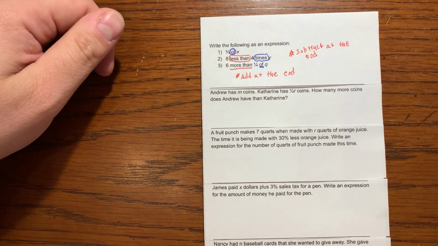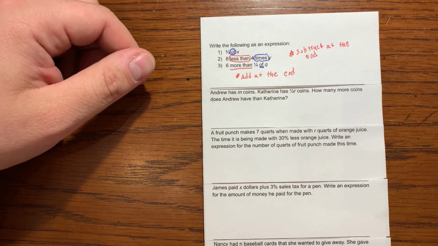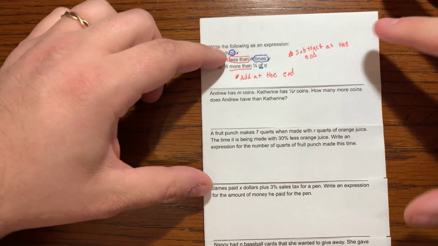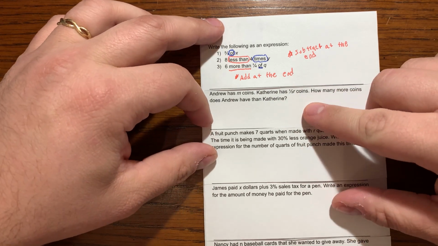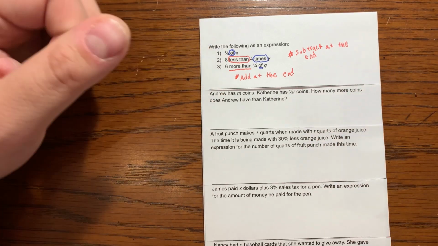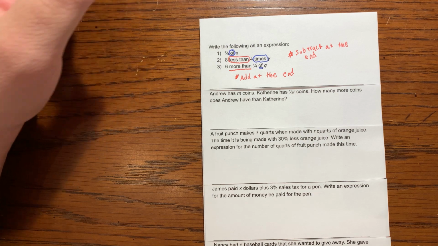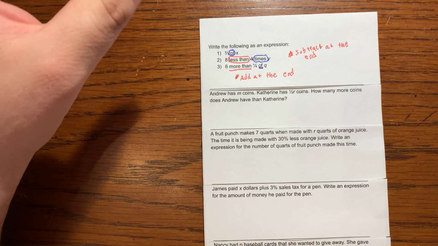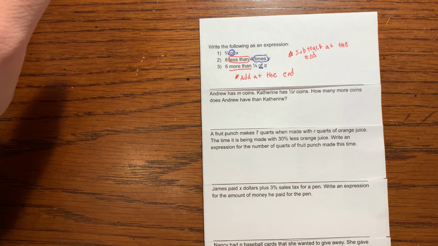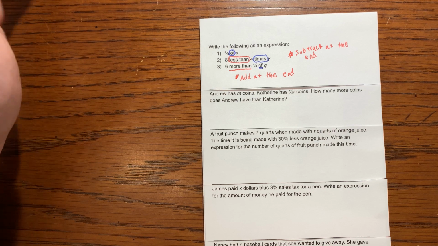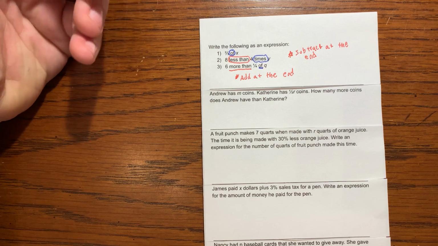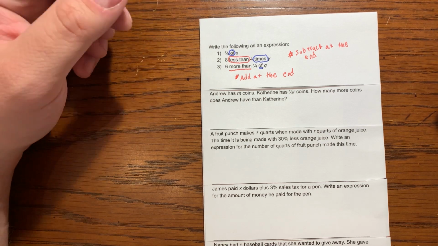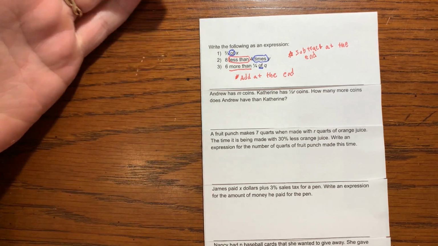All right, our next example says Andrew has M coins, Catherine has 1/2 R coins. How many more coins does Andrew have than Catherine? So there's a lot going on in this problem. It's interesting when we look at the key words here in the table. More than typically means addition, and that would be true if we were trying to find out how much Catherine has.